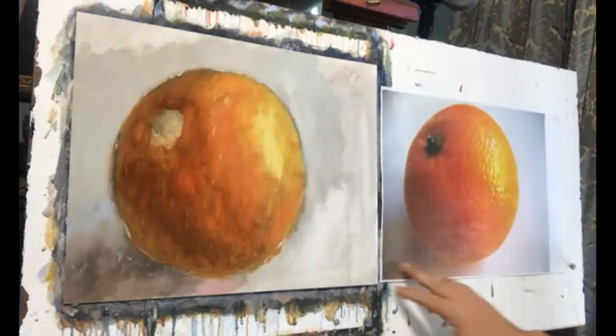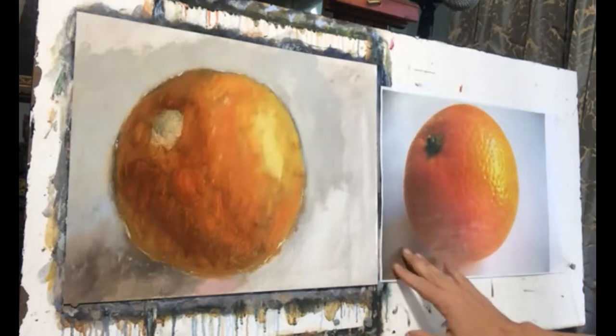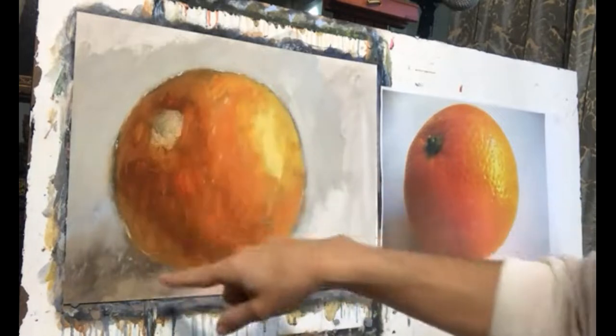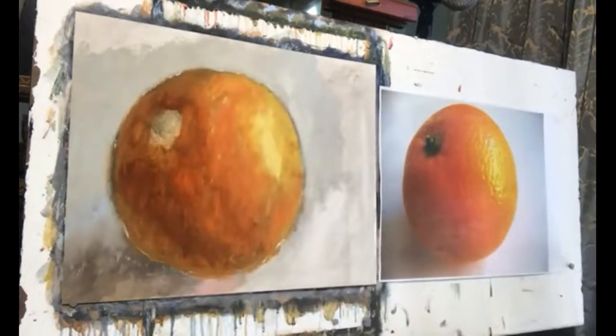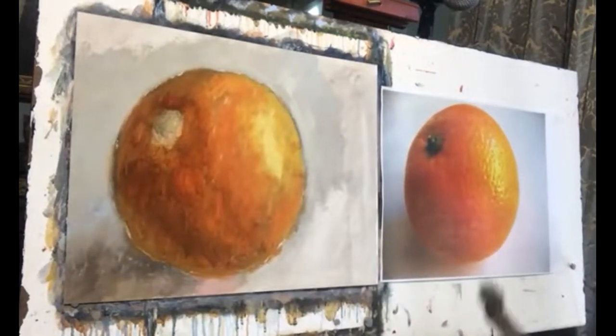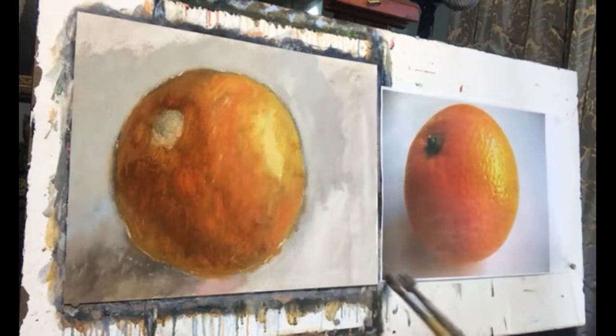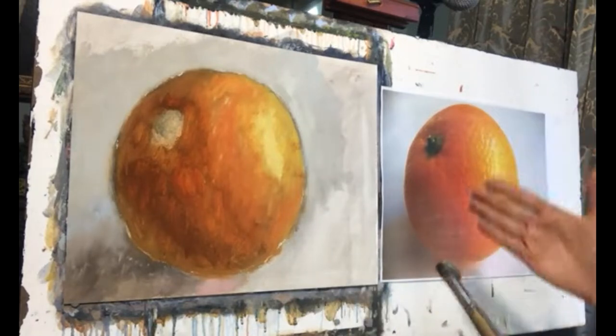I'm going to go for it. And also in the cast shadows, I'm trying to build these pieces, rebuilding the edges, making some changes on the roundness of the orange. Time-wise, I think we're good. I'm going to continue doing this until 30 minutes before the session ends. We're going to end 5 minutes after the second hour.